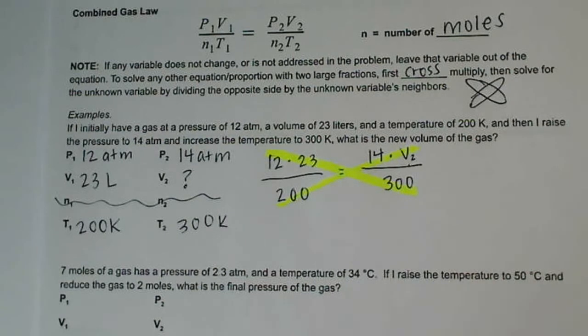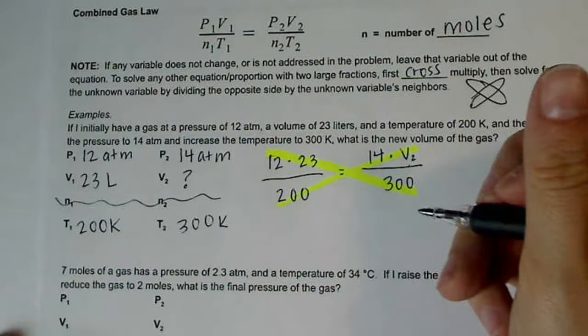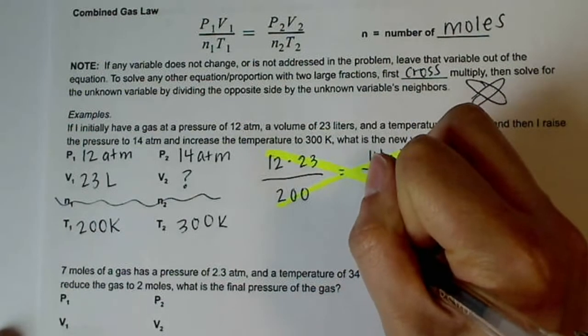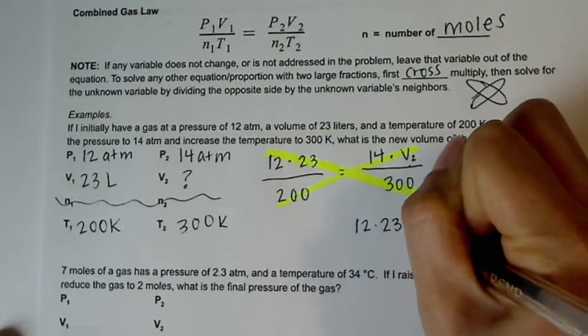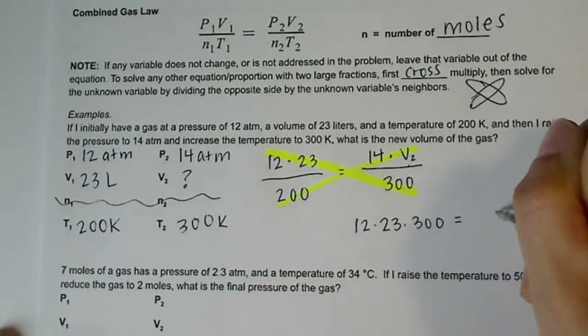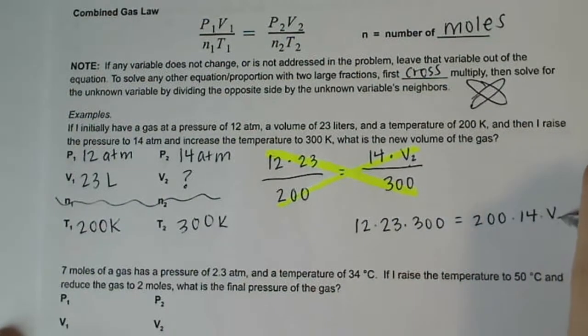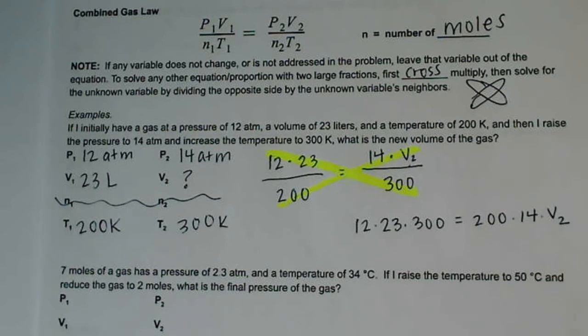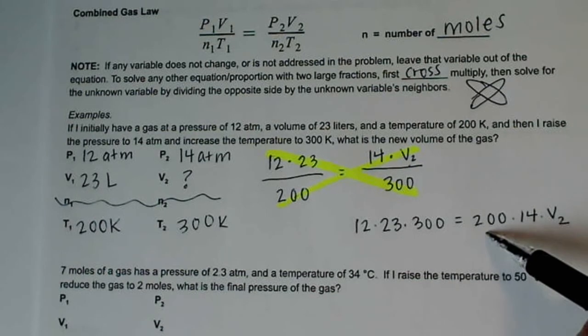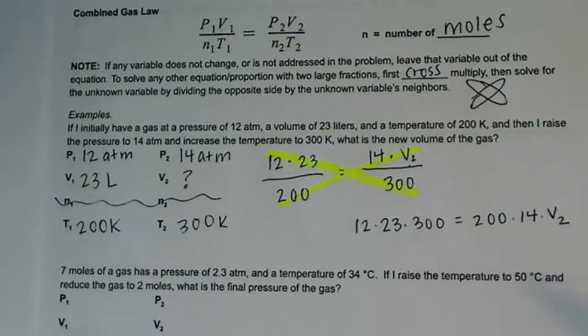So what that looks like is 12 times 23 times 300 is equal to 200 times 14 times V2. Now to get V2, the final volume, by itself, you're going to divide by 200 times 14 on each side.